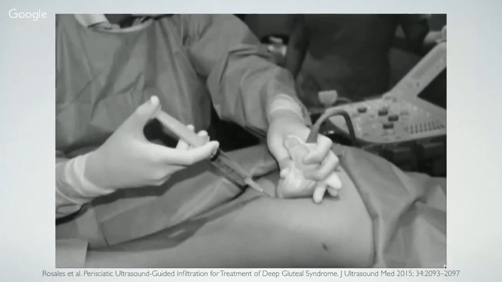This is just an image of the technique they used. It was completely aseptic. The patients were in a prone position. They would start with an ultrasound probe locating the sciatic nerve between the long head of the biceps femoris and the semimembranosus muscle. The nerve was followed proximally to the subgluteal space, basically the plane between the gluteus maximus and the pelvitrochanteric muscles, which are really your gemelli, your obturator, and your quadratus femoris muscles.